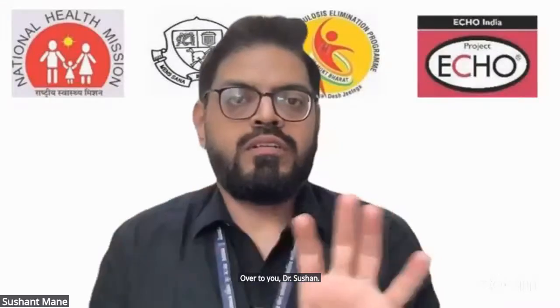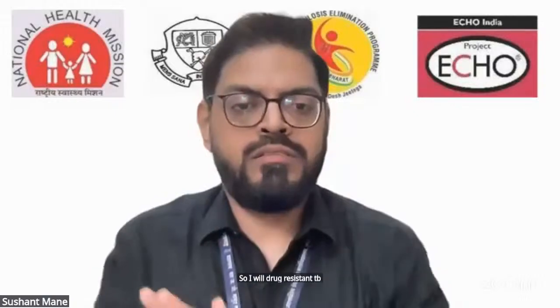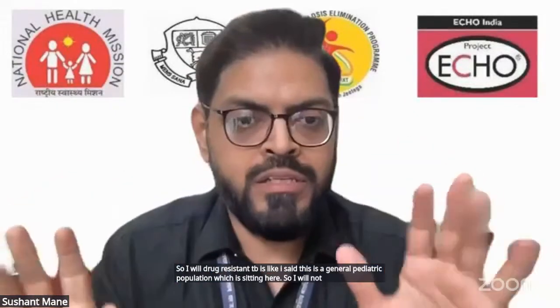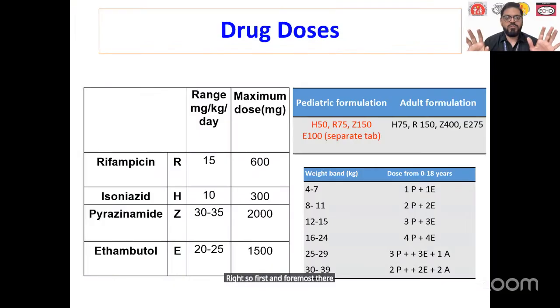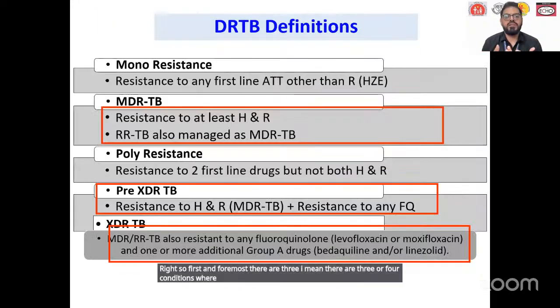So drug resistant TB, like I said, this is the general pediatric population which is sitting here, so I will not go into extreme details. Just in the next 5 minutes, I will tell you when we suspect drug resistant tuberculosis, because that is most important. First and foremost, there are three or four conditions where we would suspect drug resistant tuberculosis. First, if we have a case of drug sensitive TB and he or she is put on treatment for drug sensitive TB.